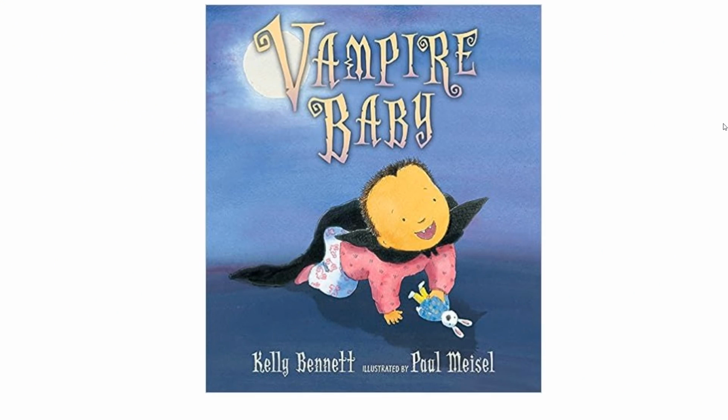So we are going to look at an example of this, and we're going to use one of my favorite picture books called Vampire Baby by Kelly Bennett, illustrated by Paul Meisel. So this is perfect in terms of the story arc that we just saw, and it's also just a really fun read. So here we go.